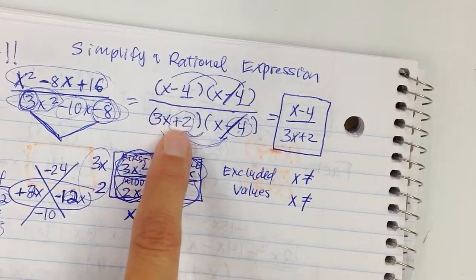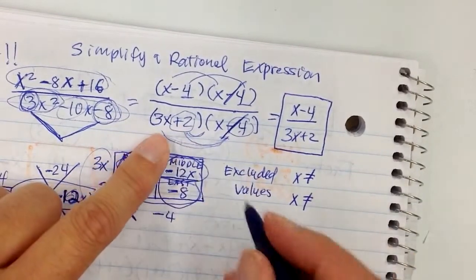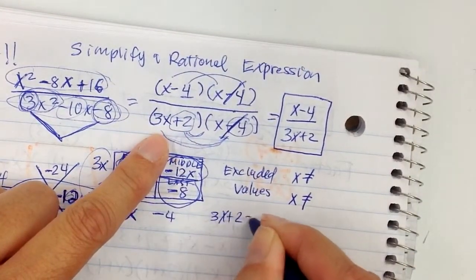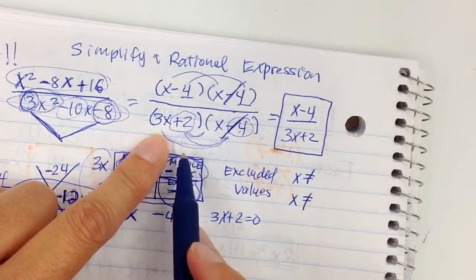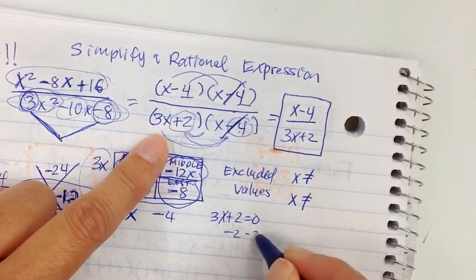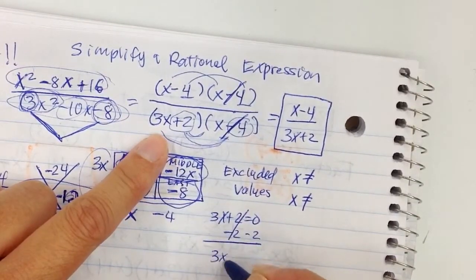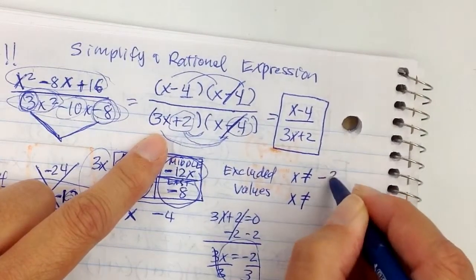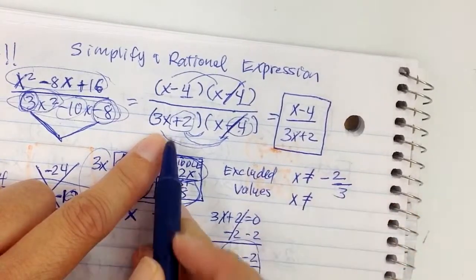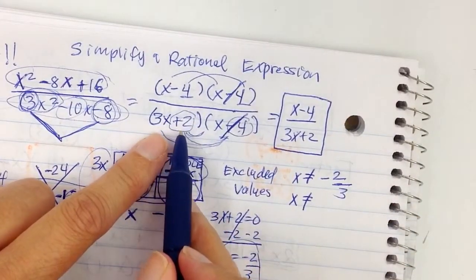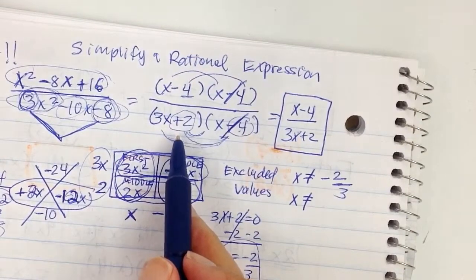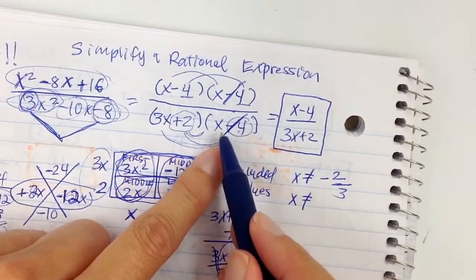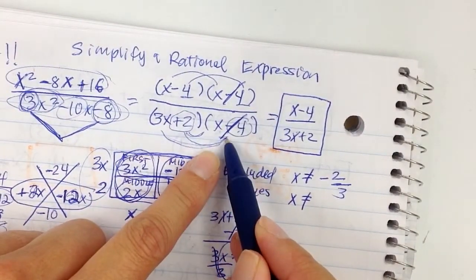The first one is going to be whatever makes this 0, so we go, hey, 3x plus 2 equals 0 to solve our excluded value. So we minus 2 from both sides. 3x equals negative 2, divide by 3, x equals negative 2/3. So one of our excluded values, if I put negative 2/3 in here, that'll make the denominator 0. Can't divide by 0. The other excluded value, what's this excluded value going to be?